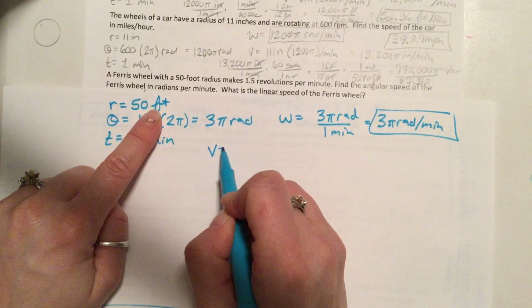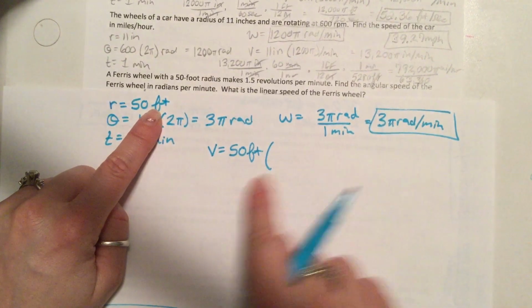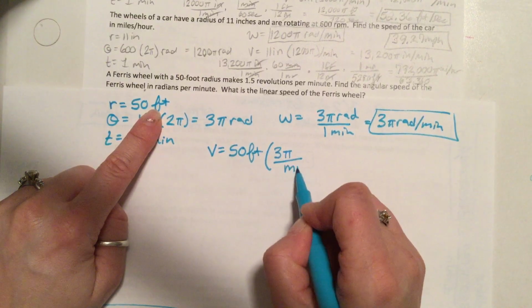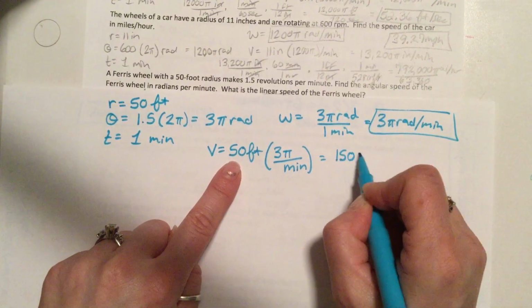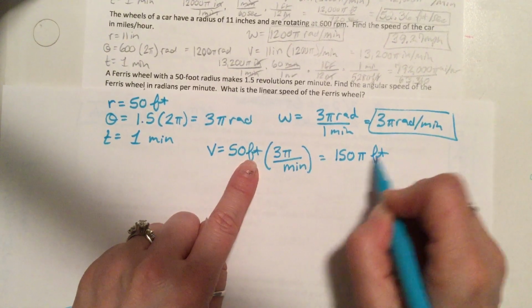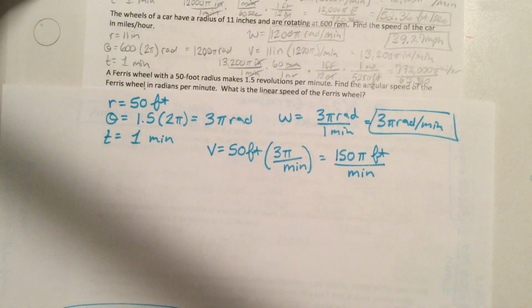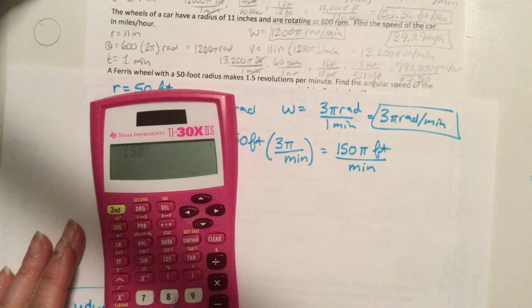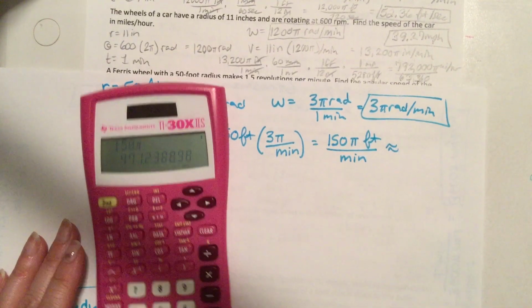So if I have linear speed, the radius is 50 feet, multiply it by the angular speed, which is 3 pi, the bottom label stays. 50 times 3 would be 150 pi. The label on the top is feet, over the label on the bottom is minutes. Now we are done. This is our final answer, so I go ahead and calculate it. 150 pi. If I divide it by 1, it would still remain the same thing.